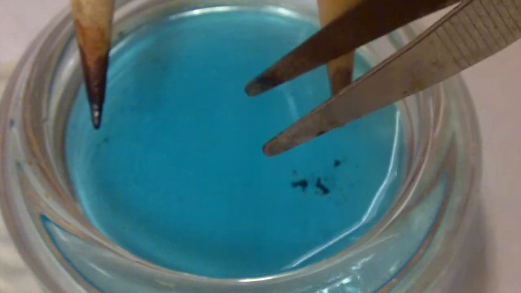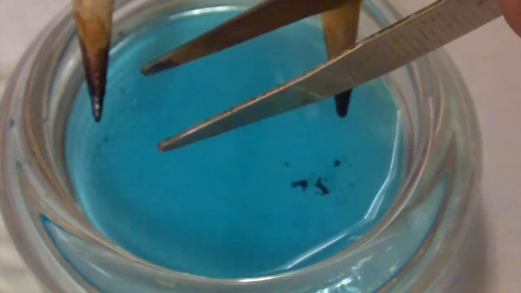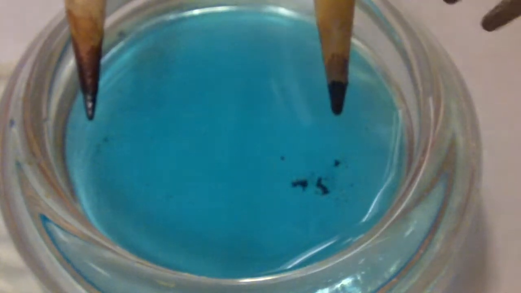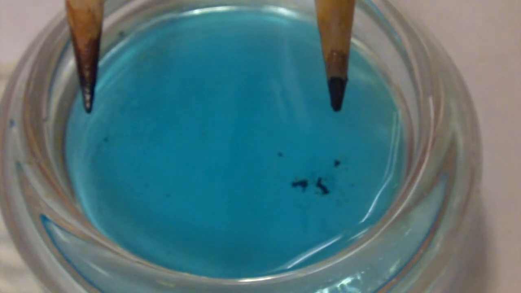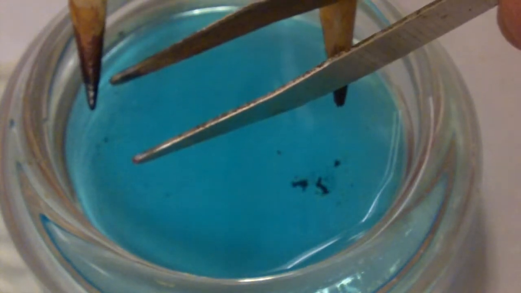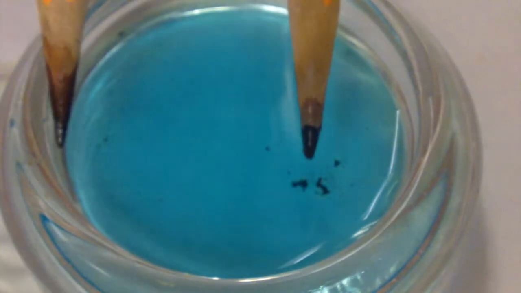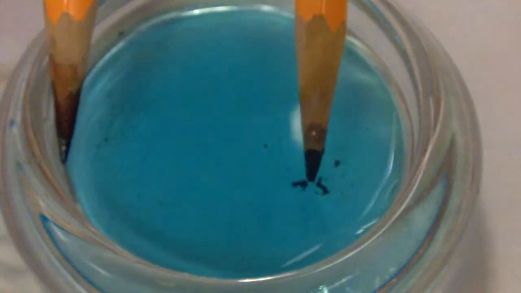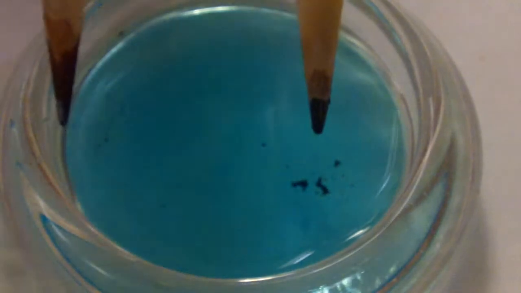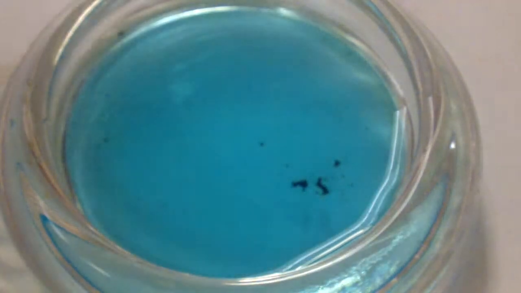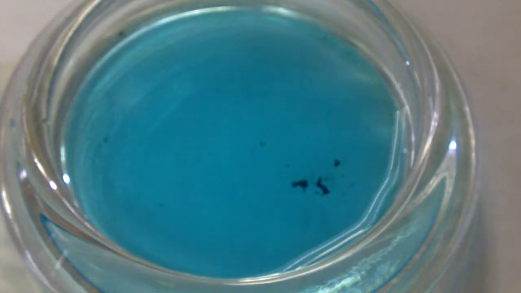So we observed production of gas on the left side and then a solid forming on the right side. So gas on the anode, solid on the cathode. And that concludes the set of observations for the pencil electrolysis lab.